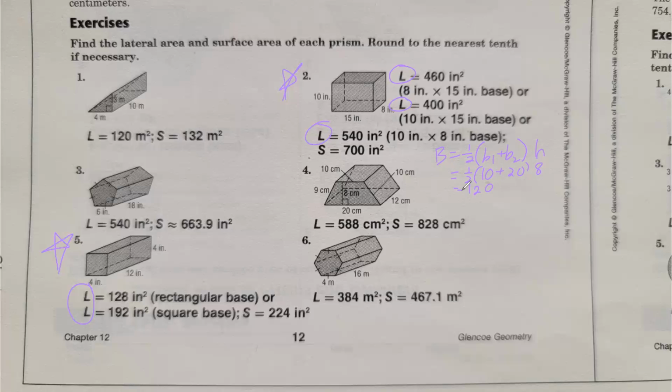Now, once you have your base area, you have to find your lateral area and your surface area. So lateral area on this one, we're doing the perimeter of the base times the height of the solid. Well, perimeter of the base, they gave us all the parts of our base. We have 10, we have 20, we have another 10, and we have 9 for a total of 49 for our perimeter. And then our height, again, it's the height of the solid, not of the base. So the height this time is going to be 12. So 49 times 12, that's giving us 588.